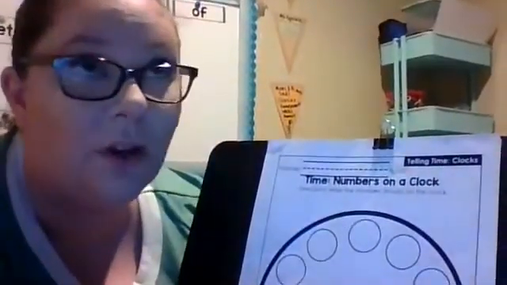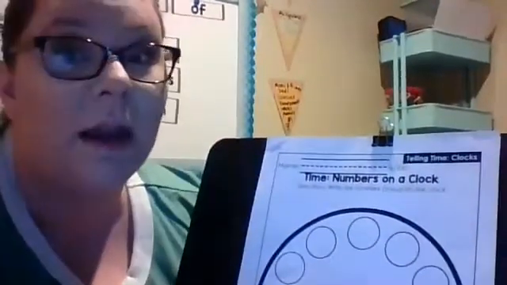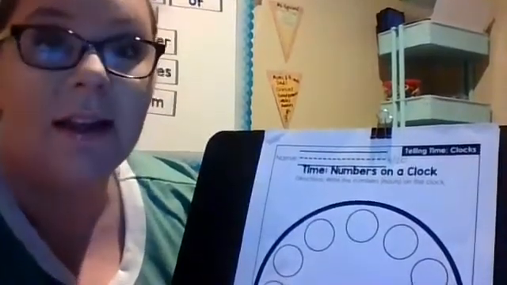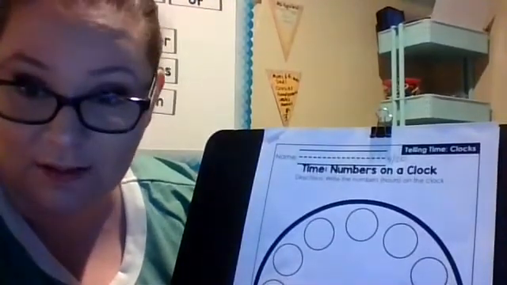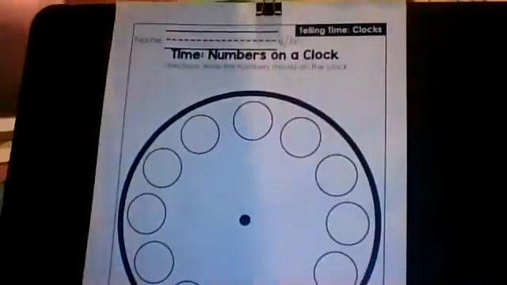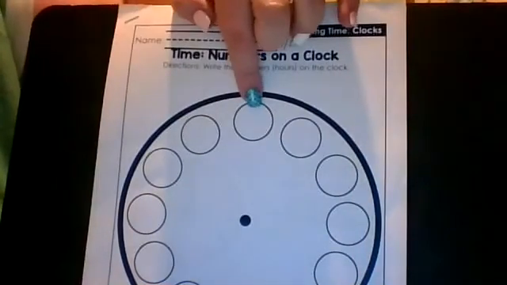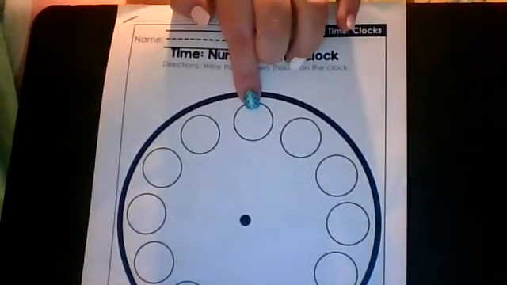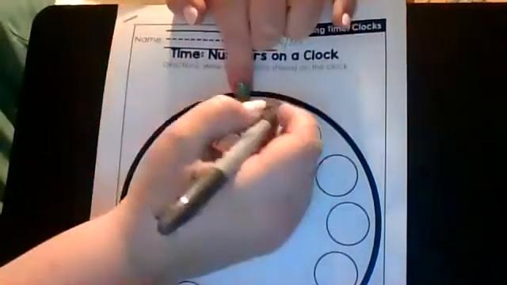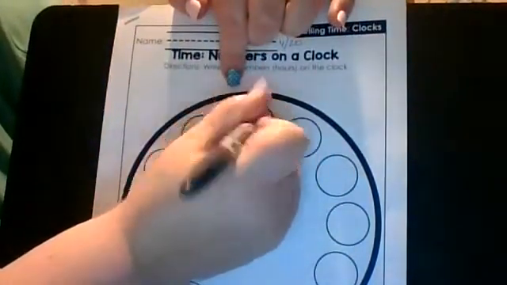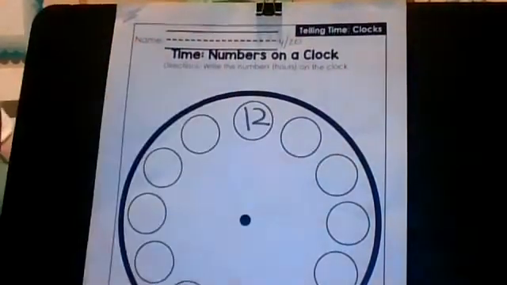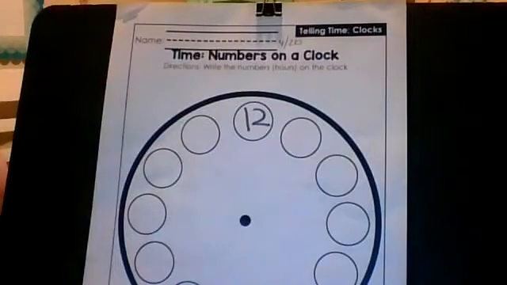We always start counting with 1. Writing the hours on the clock is the exception to that rule. So you need to find the top circle in your clock. You're going to write a 12 in that circle. 12 o'clock noon, 12 o'clock midnight.